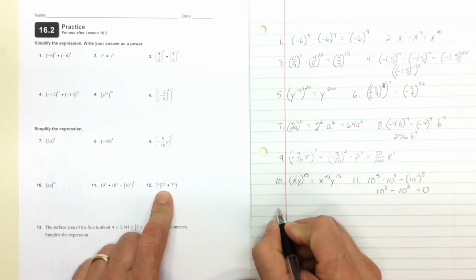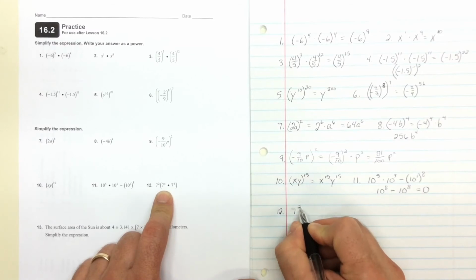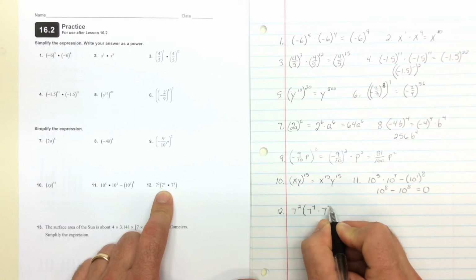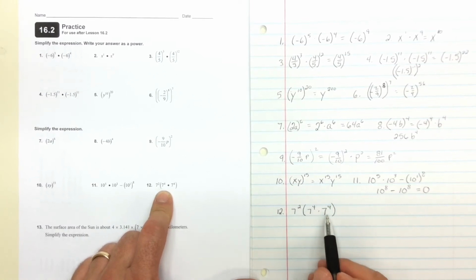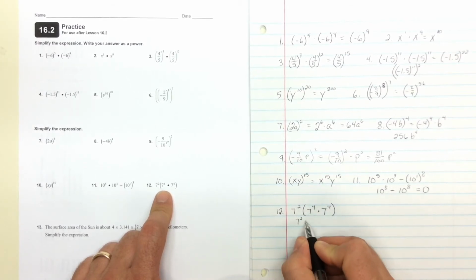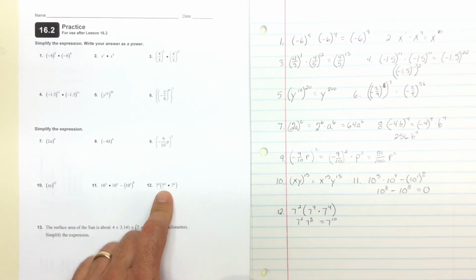Number 12. 7 squared times 7 to the 4th power times 7 to the 4th power. Well, we'll do in parentheses first, order of operations. 7 to the 4th times 7 to the 4th is 7 to the 8th. So now I have 7 squared times 7 to the 8th. And now I just add these two exponents up to get 7 to the 10th power.